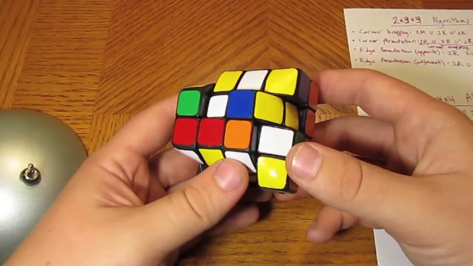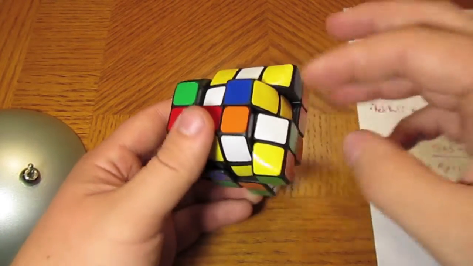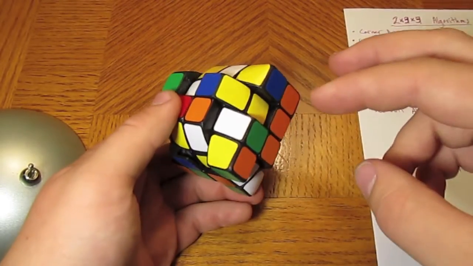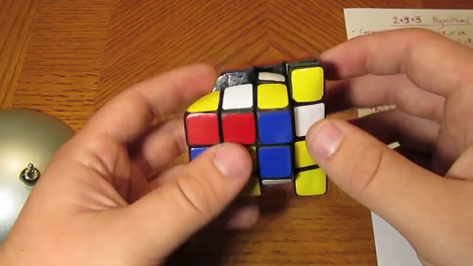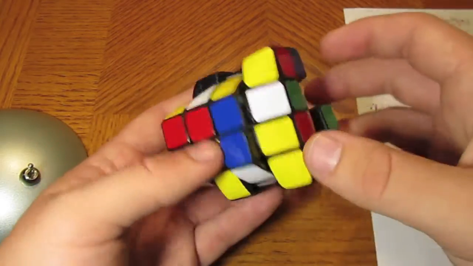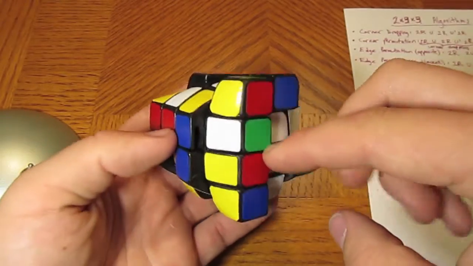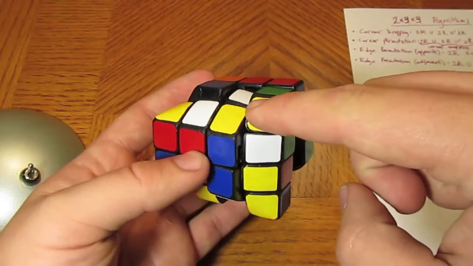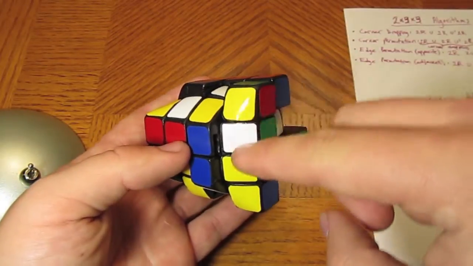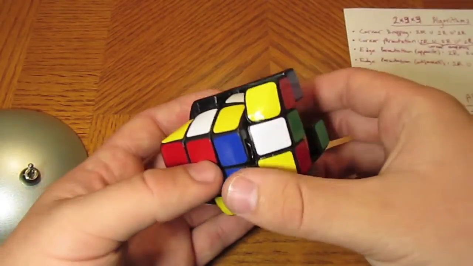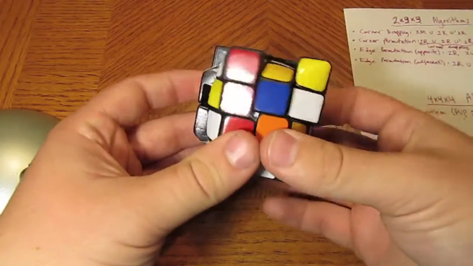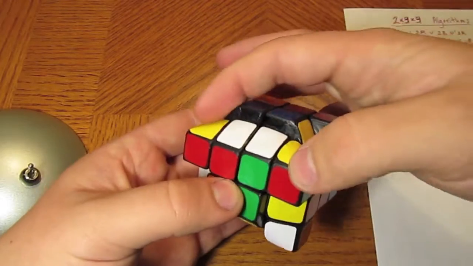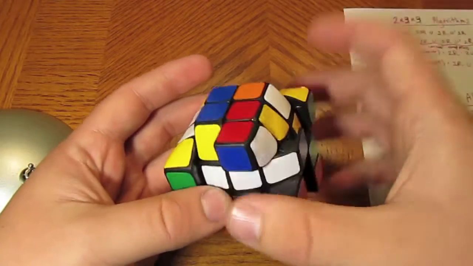So the first thing you want to do is solve it as a 2x2, solving the corners. So say we'll start with yellow. Now I see here's a yellow and red. Now we'll look for another yellow and red corner. We have it right here. So we want this to be, it's where it belongs, just needs to be oriented correctly. Like so.